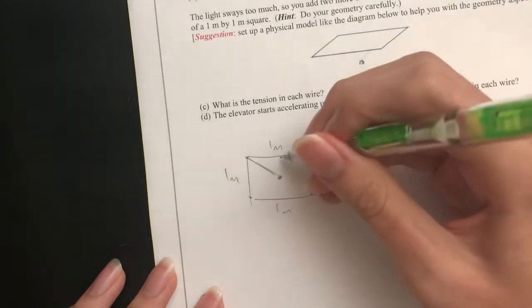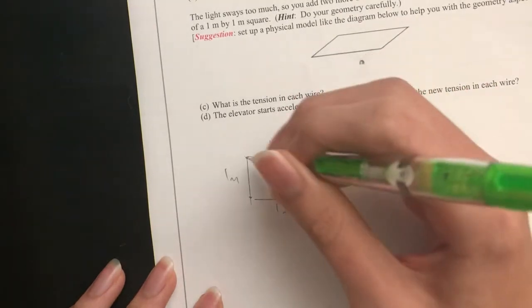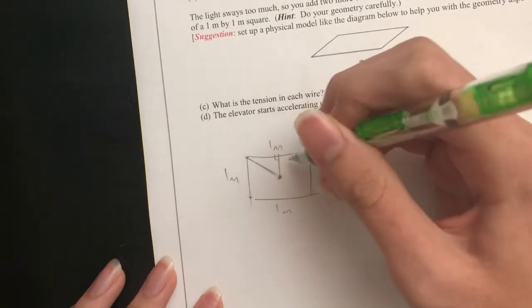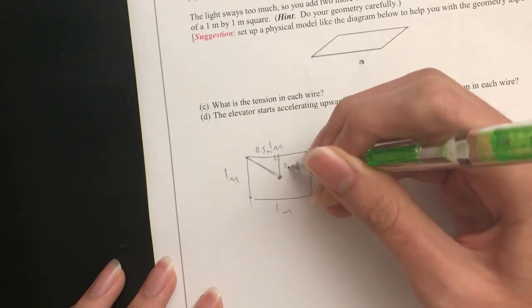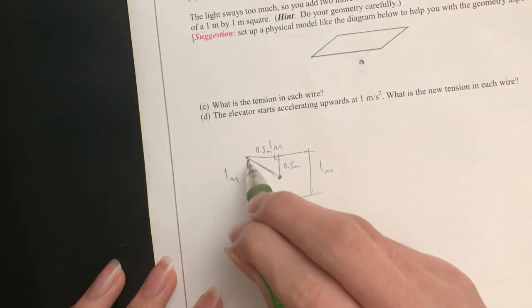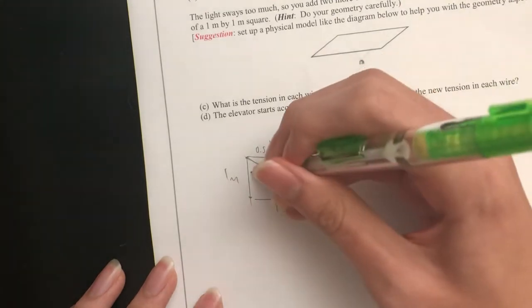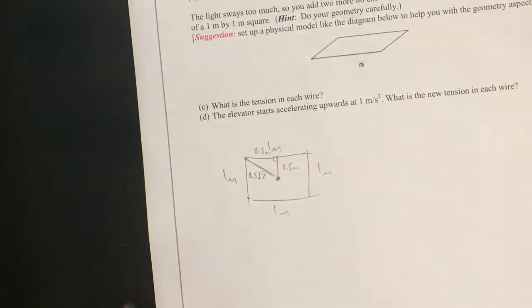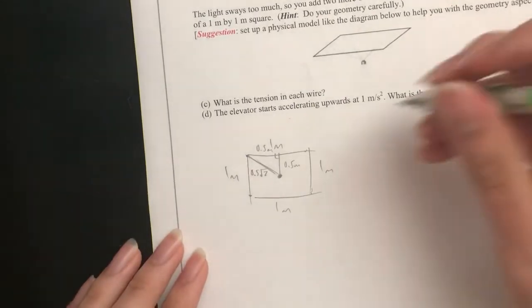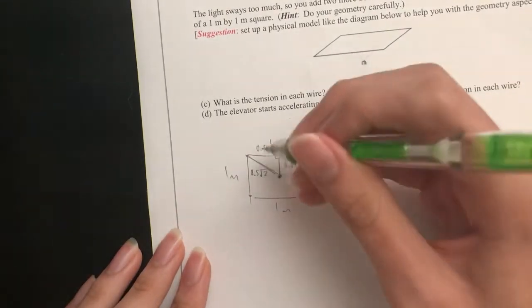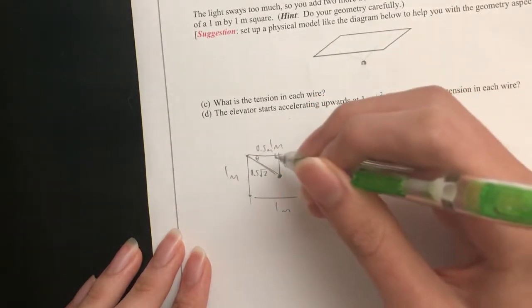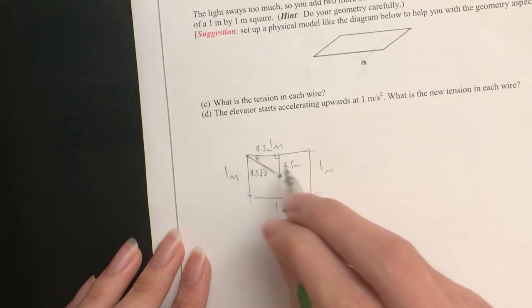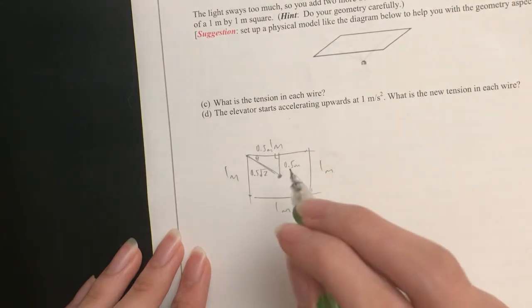So we can divide this to make another right triangle here. Halfway here is 0.5 meters. Halfway here to the center is 0.5 meters, which means here is 0.5 root 2, based on special triangles 45, 45, 90. Or if you want to go further in depth, here's an angle. This is 45 degrees because these two are equal.